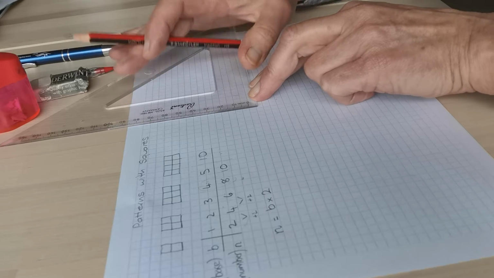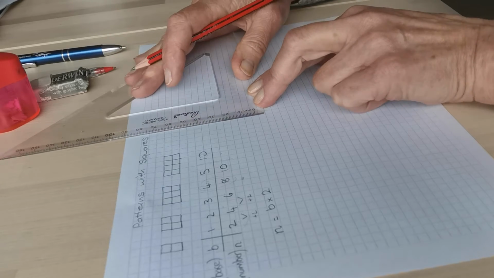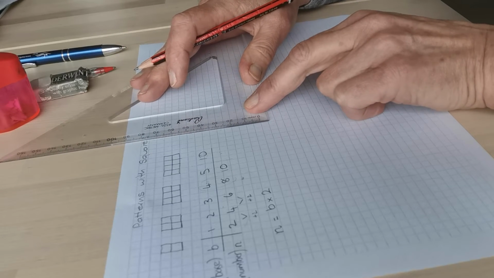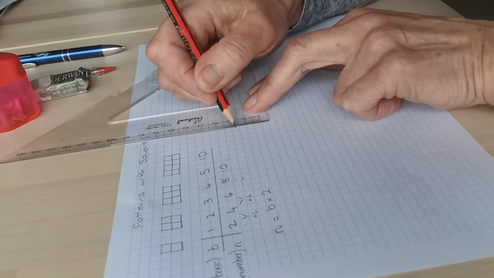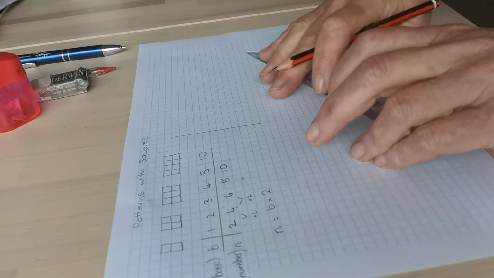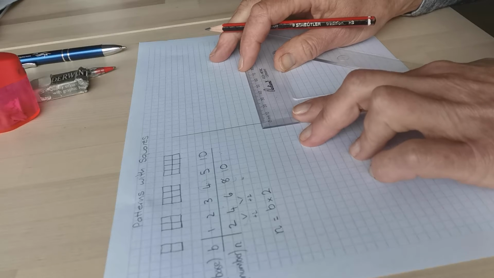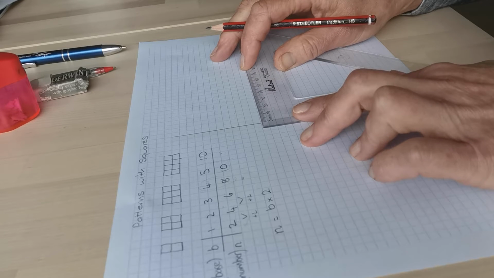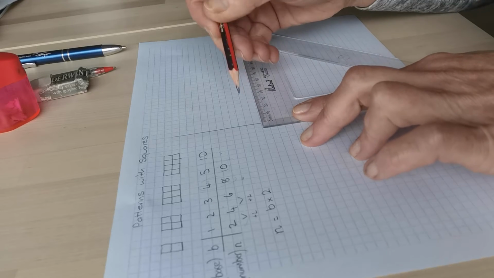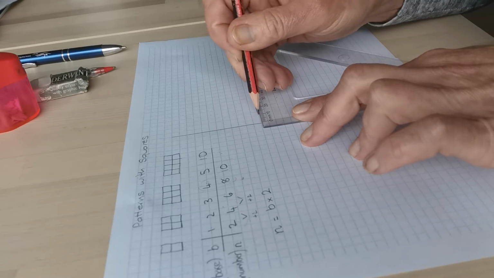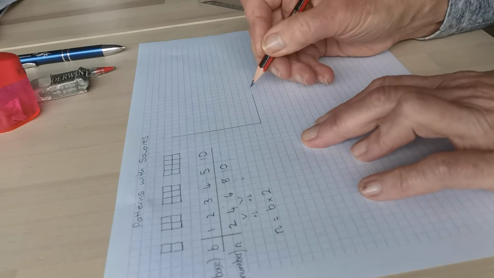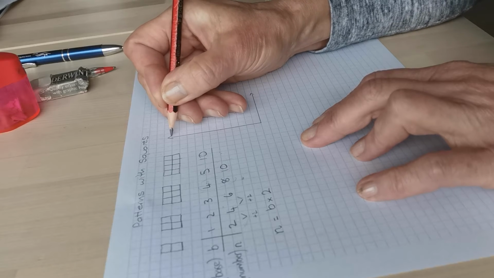So if we just draw a small graph, I'll come over here a bit more, up to here. So that's 6 centimeters up, and using the same scale on both axes, or the same unit, we'll just come out here. So this is the first quadrant. Put arrows on the graph.